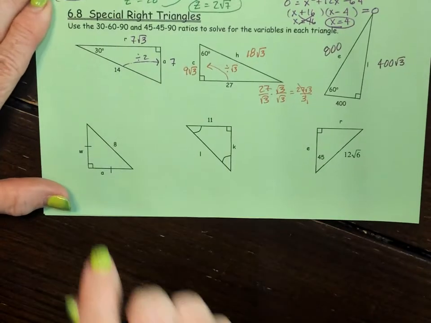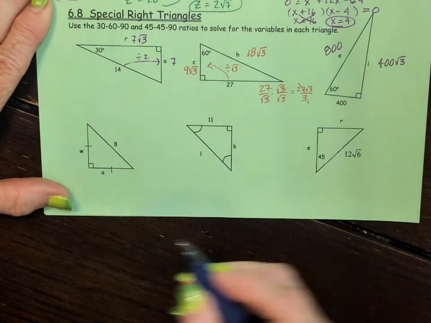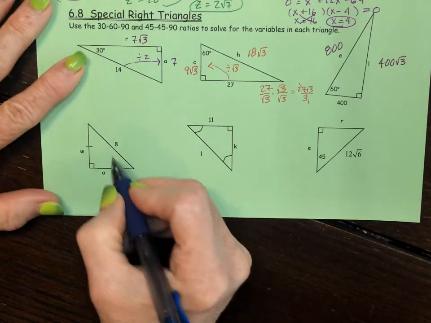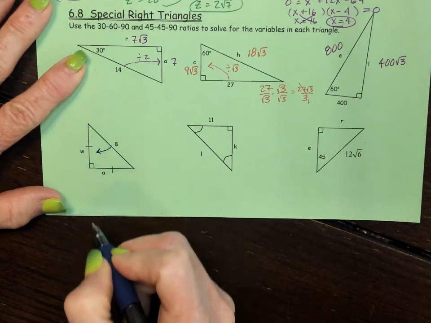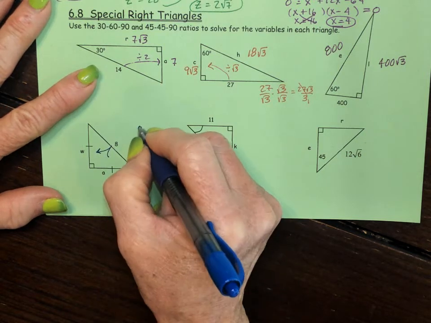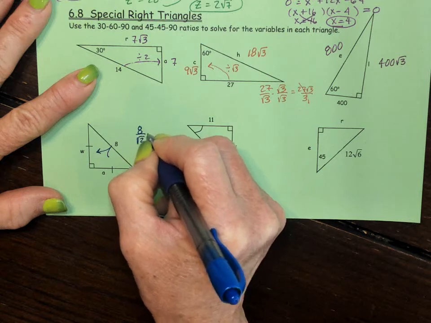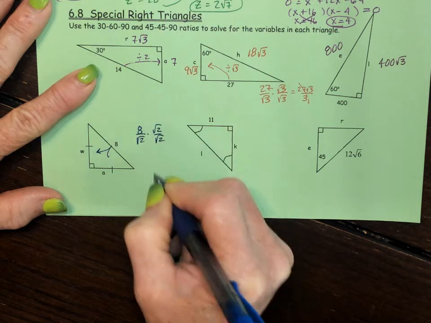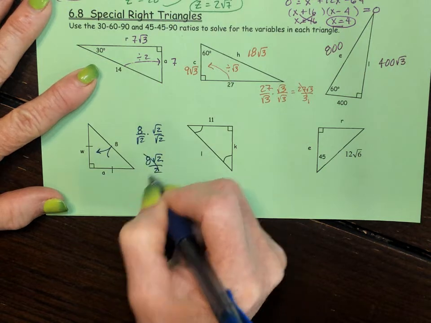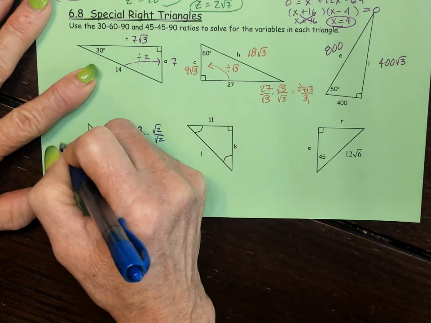Bottom of the page, this one down here, we have a 45, 45, 90. To get from the hypotenuse back to the leg, so the same size, we're going to divide by square root 2. Rationalize. Gives us 8 square root 2 over 2. Simplify to 4 square root 2 each.